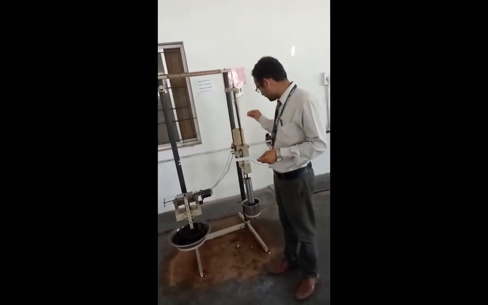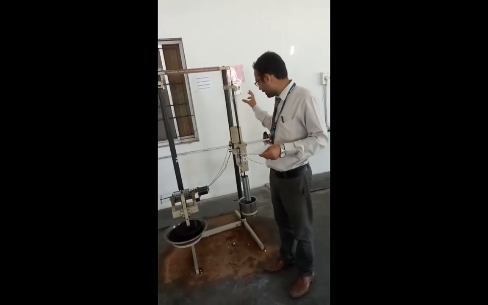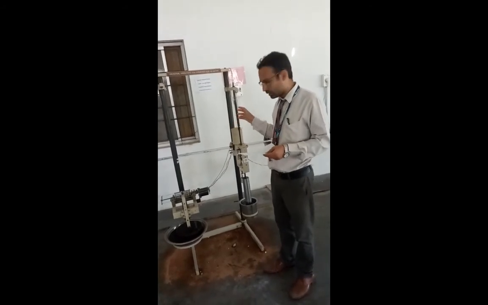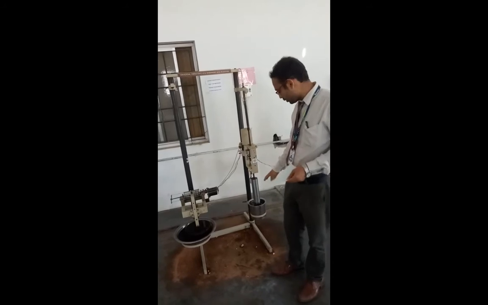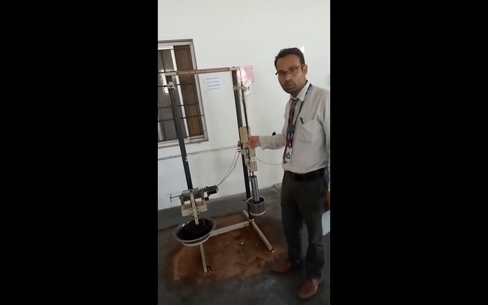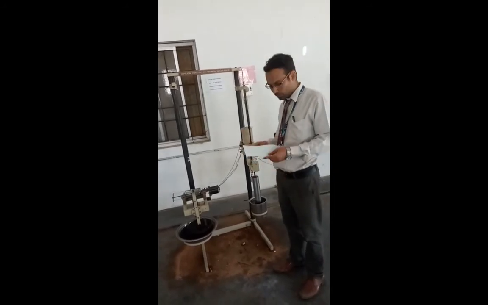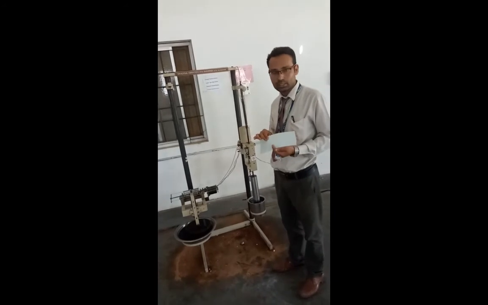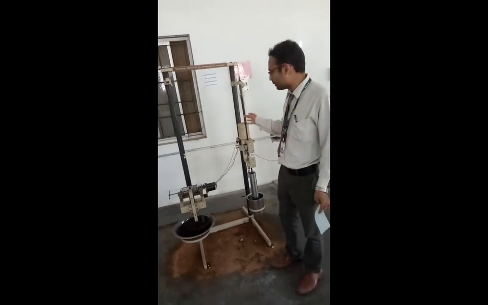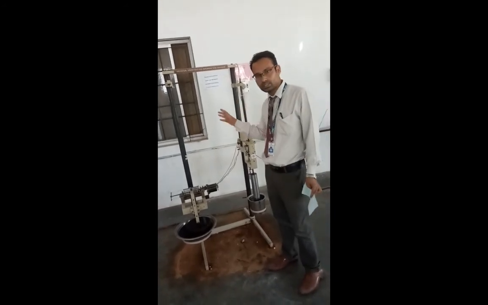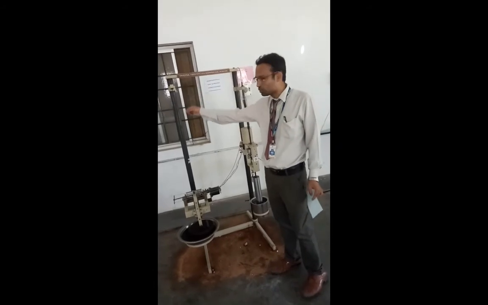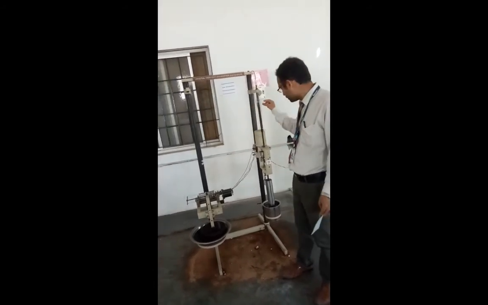The third experiment is damped longitudinal vibration. Here we are going to use the same oil again. How the vibration occurs in the oil, that vibration we are going to plot on this graph sheet. The main difference between the previous torsional experiment and this longitudinal one is that in the torsional we used a string, but here we are going to use a spring.